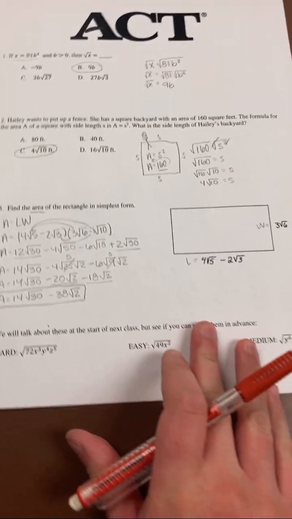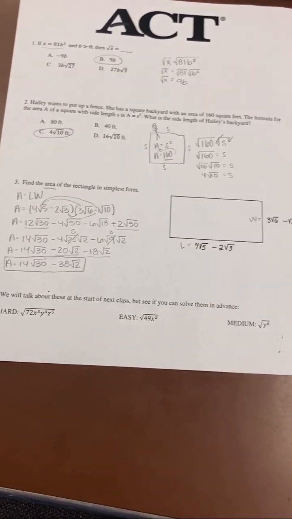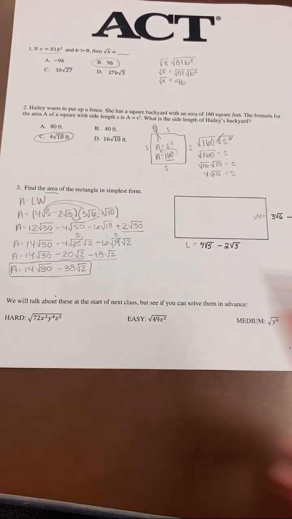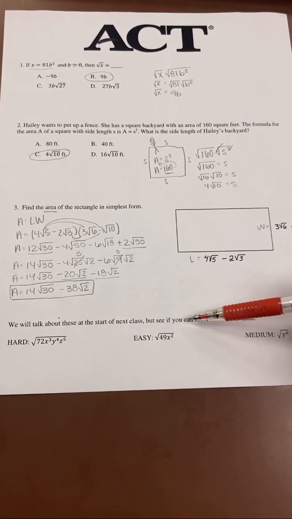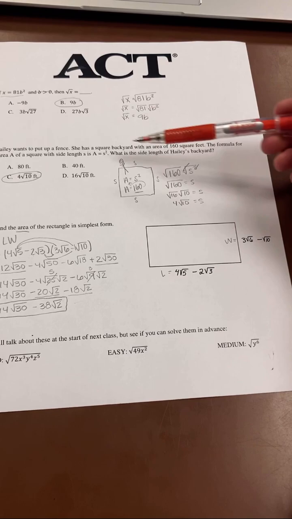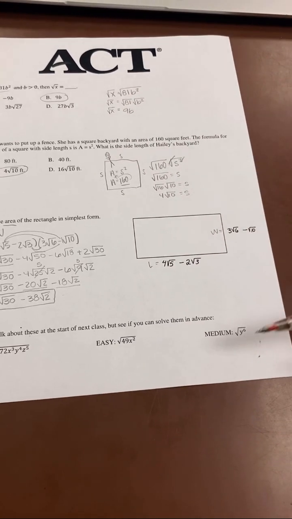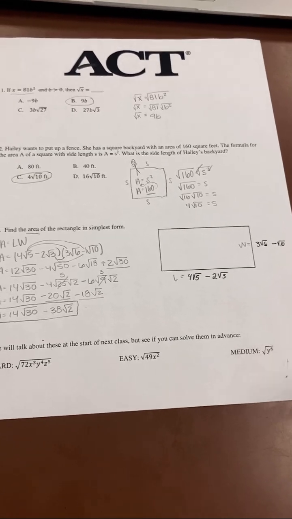Also, I got these three down here. Notice I said that we're going to talk about these at the start of next class, but you can go ahead and see if you can solve them in advance. You got a hard one going on over here. You got an easy one in the middle, and this one's easy because it's very similar to this one. You would use that same step. And this last one is a medium because 6 is not a common number.